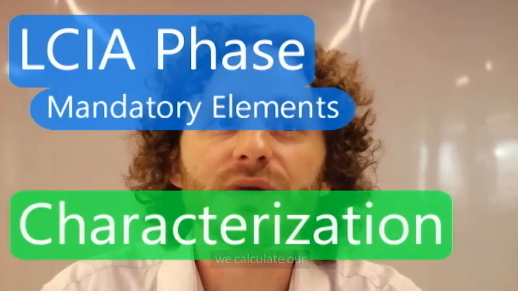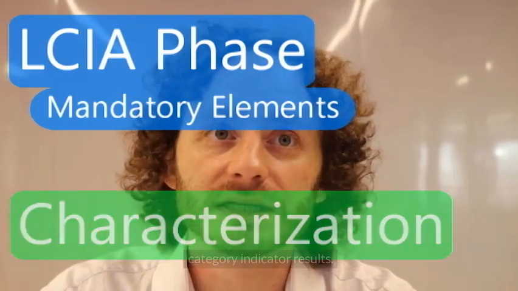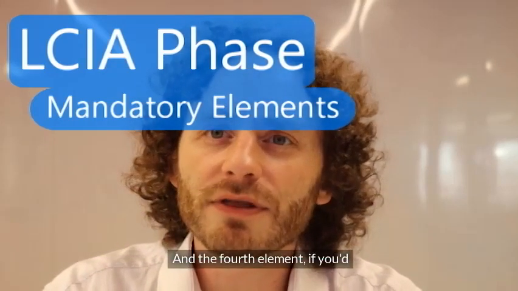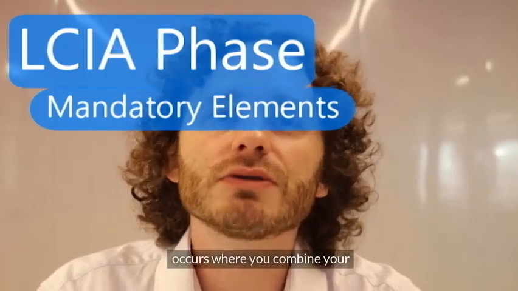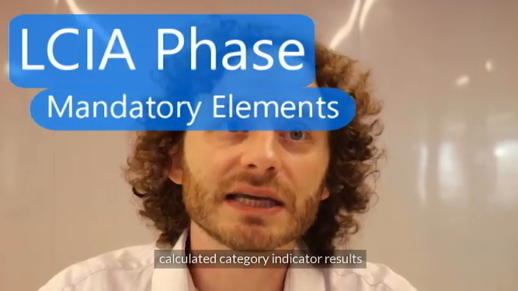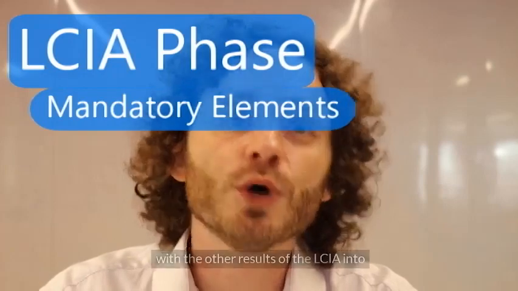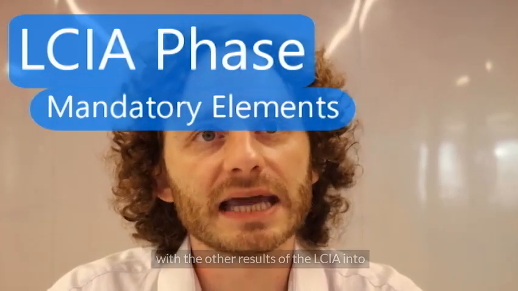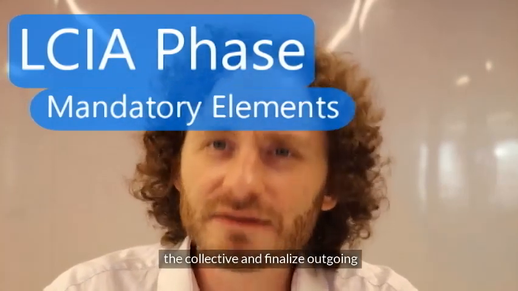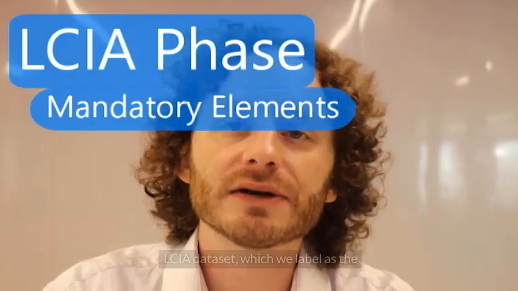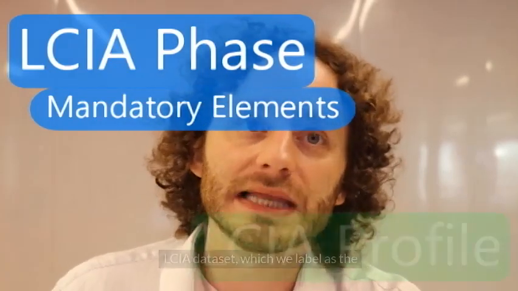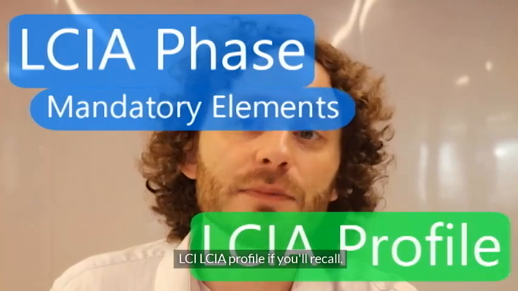Characterization, in which we calculate our category indicator results. And the 4th element, if you'd like, occurs where you combine your calculated category indicator results with the other results of the LCIA into the collective and finalized outgoing LCIA dataset, which we label as the LCIA profile, if you'll recall.